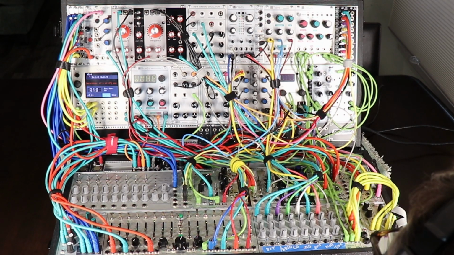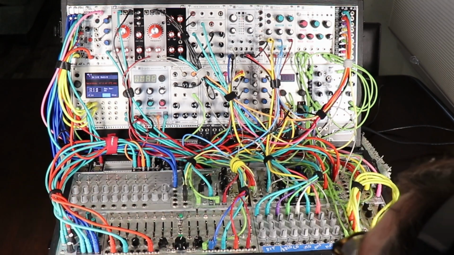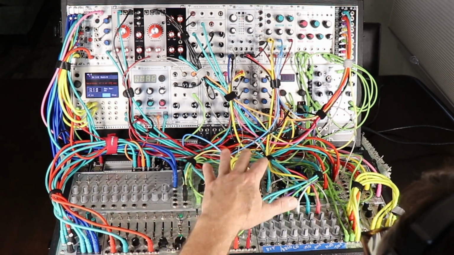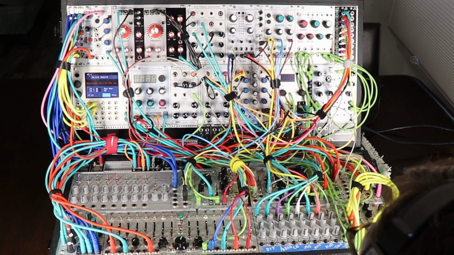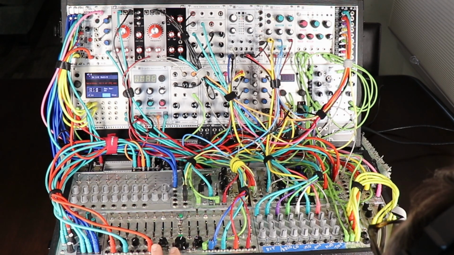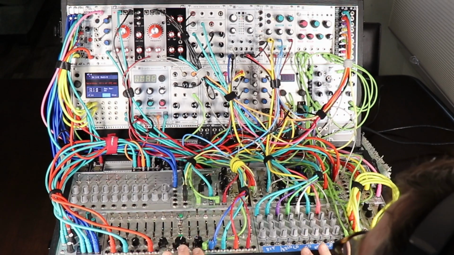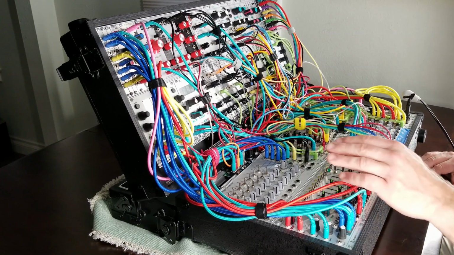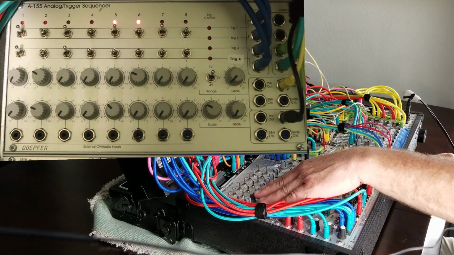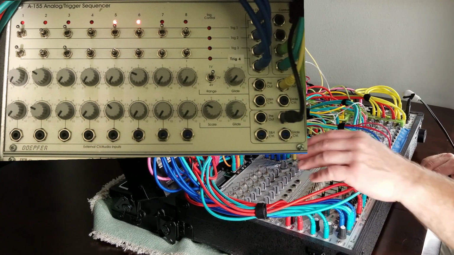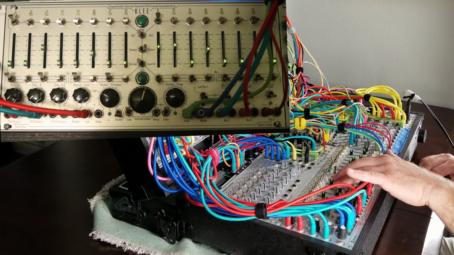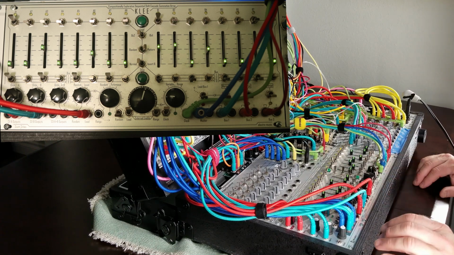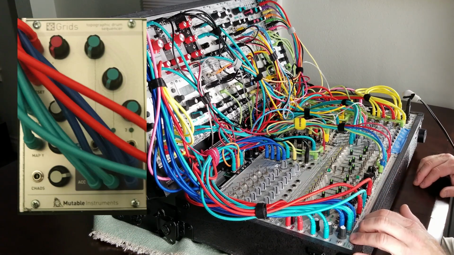On the sequencing side, we have a whole plethora of stuff down here, all of which is working together to be able to send triggers, as well as note data, as well as other strange control voltage data to be able to make all of this stuff sound interesting. We have the Doepfer A-155 analog trigger sequencer. We have this Klee shift register sequencer that I built by hand from a kit. We have a Mutable Instruments Grids, which is used to be able to do percussion duties.